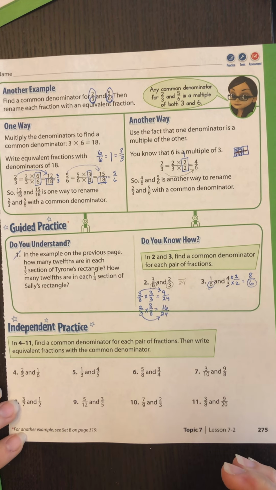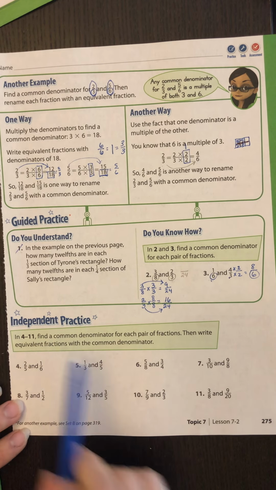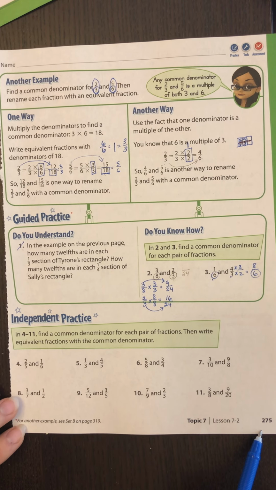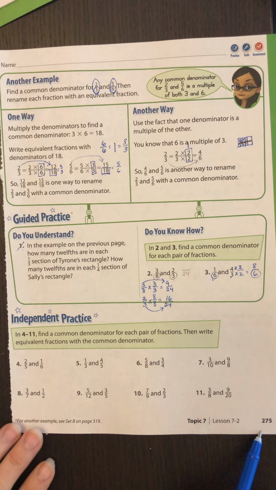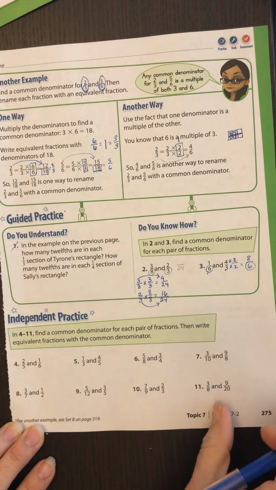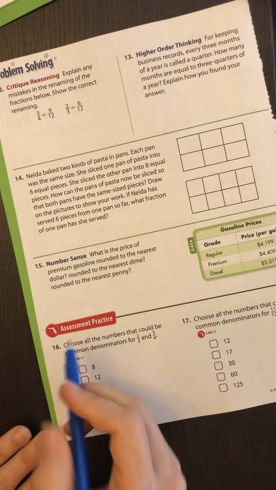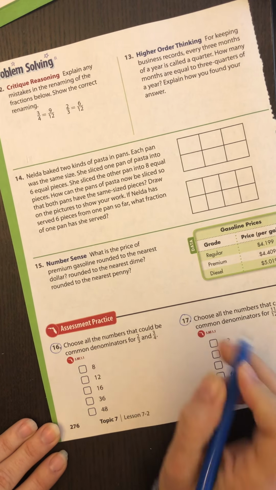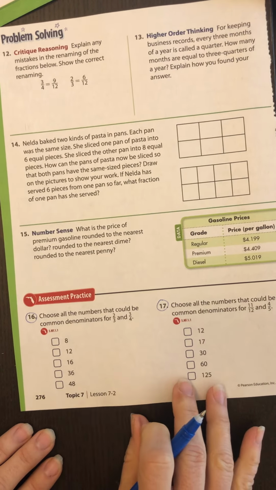All right, you are going to do the same thing in independent practice on page 275. I've either assigned you evens or odds. You'll look in your assignment to find out. So you'll do those, and then you're going to turn over and do number 16 and 17 on page 276.